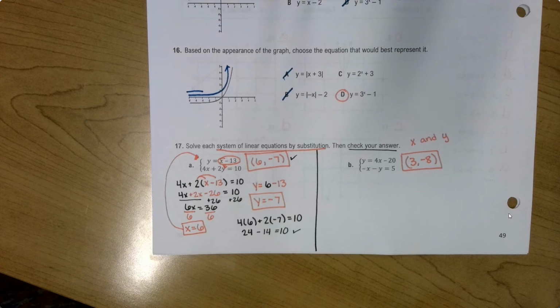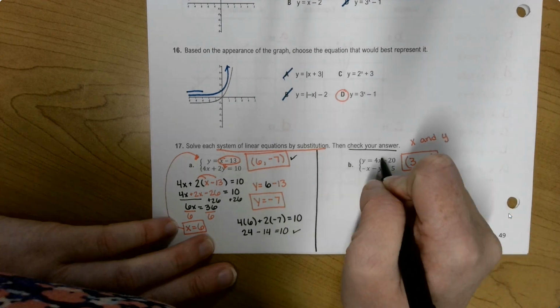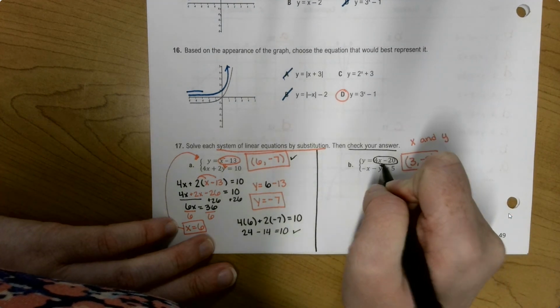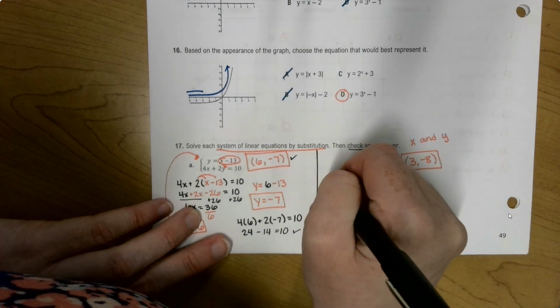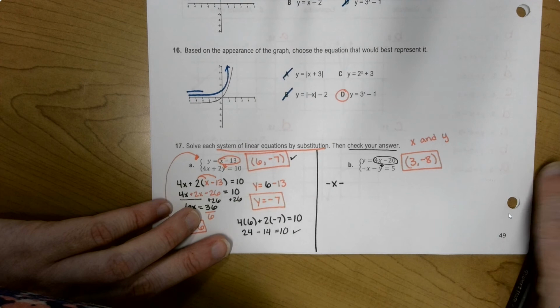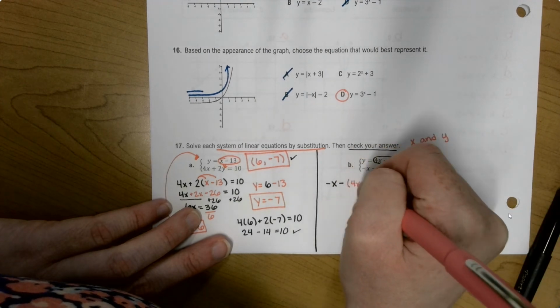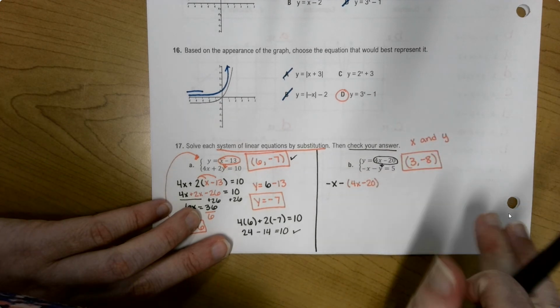Okay. So let's check part B, or let's solve part B. I have what y equals. I'm going to take that and replace the y in the second equation. So we have negative x minus, instead of y, I'm going to do 4x minus 20, and then finish out the rest of this equation.